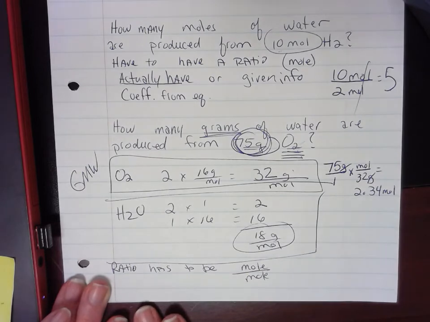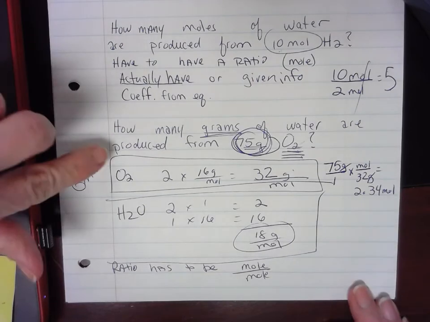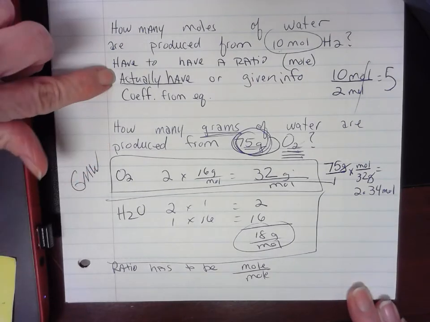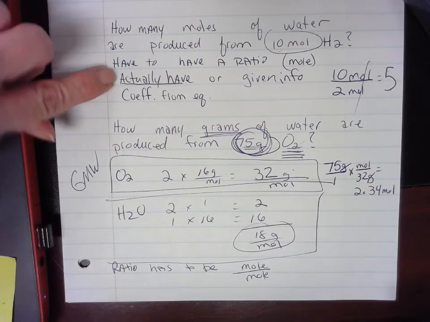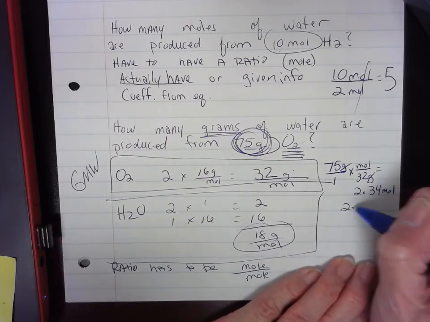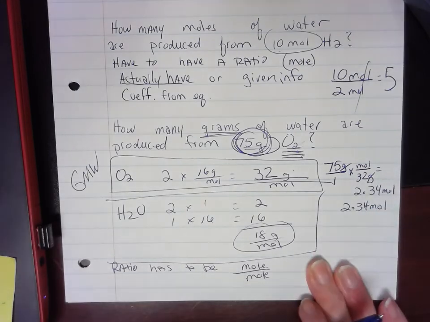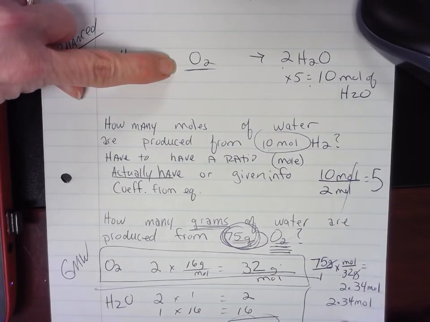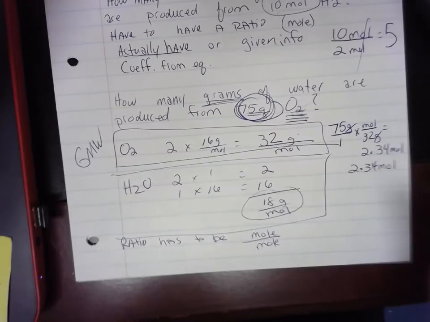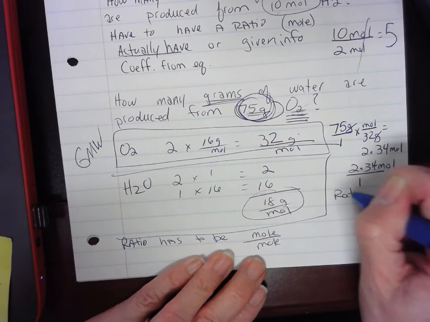So just like I did up here, the moles of oxygen I actually have are 2.34. The moles of oxygen in our equation is 1. It only calls for 1 mole of oxygen in that equation. So I divide that by 1. So my ratio is 2.34.